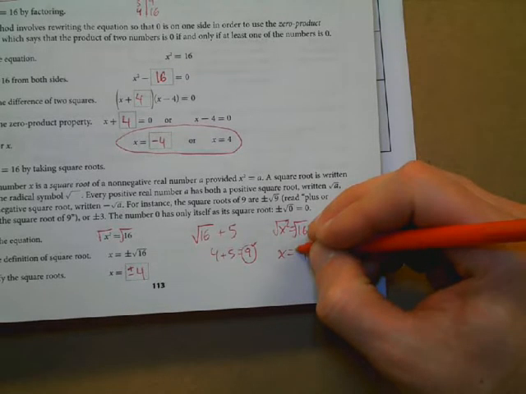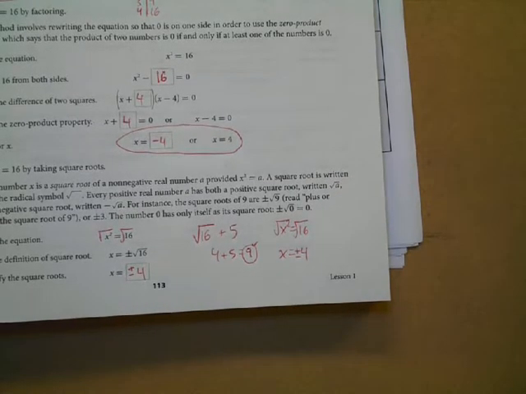Okay. So really, anytime you take the square root in an equation setting, where there are variables and you're solving for variables, you want to include that plus or minus. You want to include that plus or minus when you're taking the square root in any equation setting.